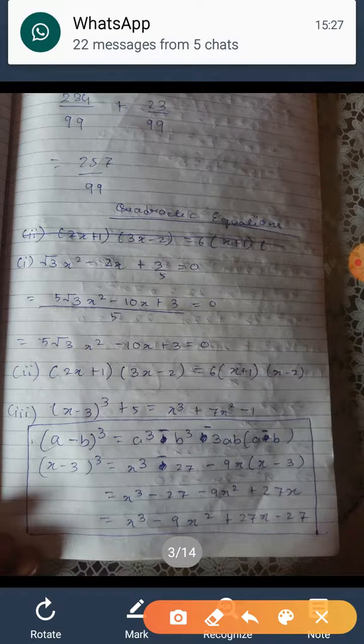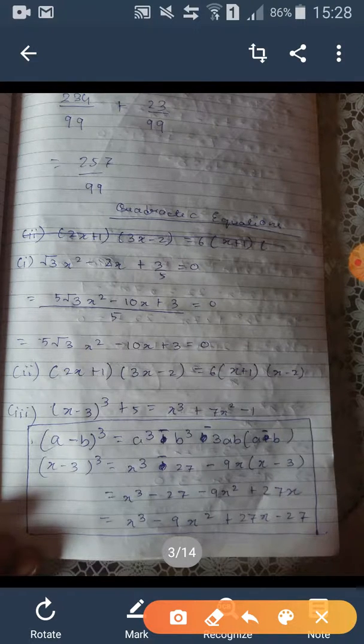Okay, so the next one is 2x plus 1 into 3x minus 2 is equal to 6 into x plus 1 into x minus 2.